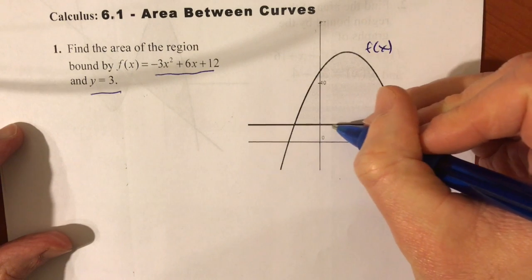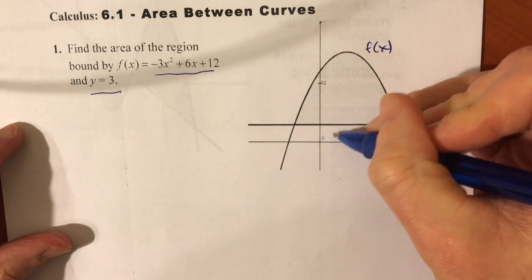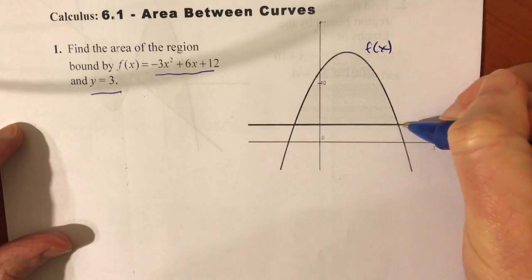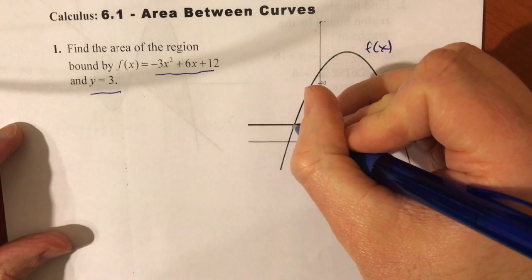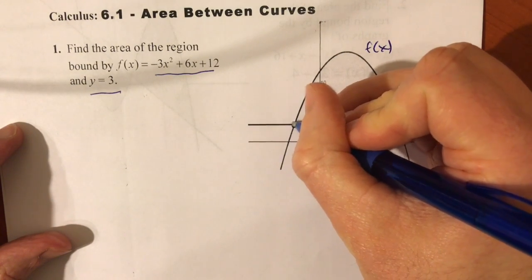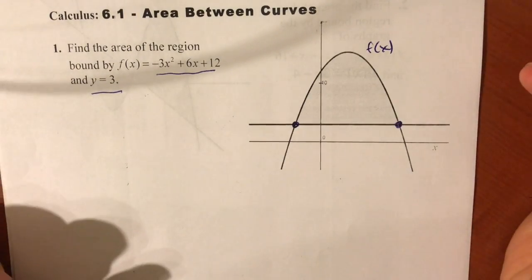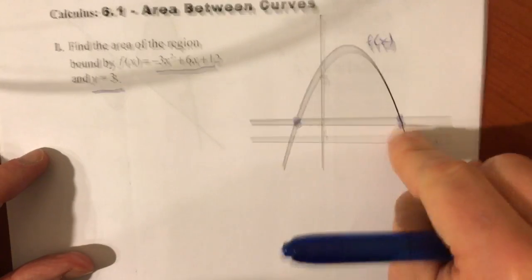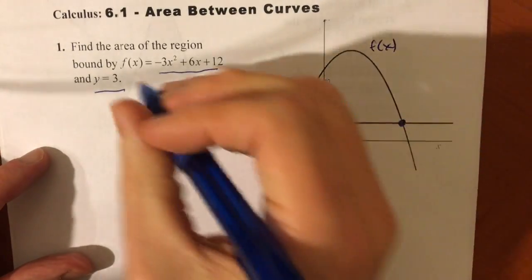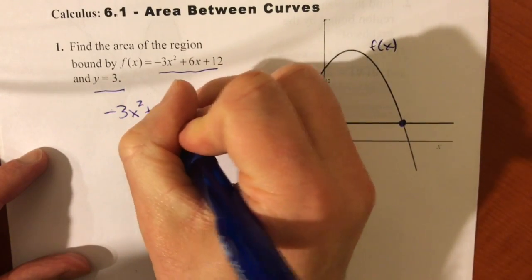So I really want to do a couple things. One, I don't want it to go all the way down to the x-axis, so I've got to take out this area that's underneath the line. And I've got to know, well, what are these boundaries? What x values are the boundaries of the region? So that's the first thing I'm going to do. Let's find where these points are. And that would be by finding the intersection between these two graphs.